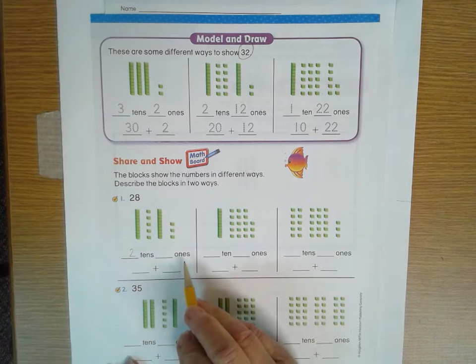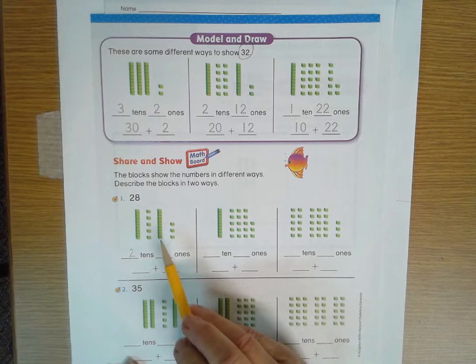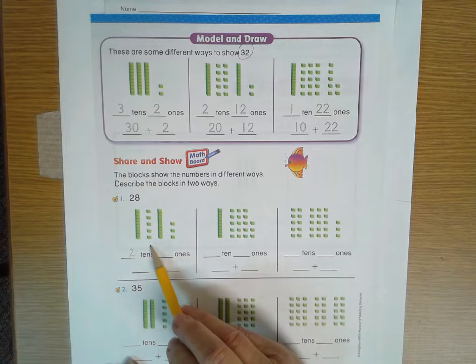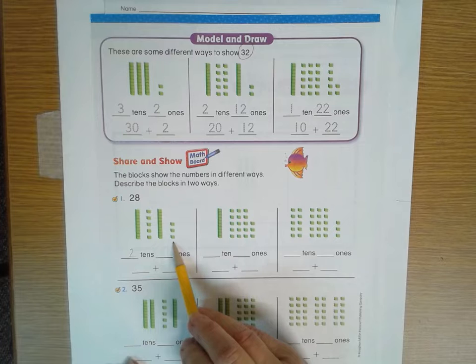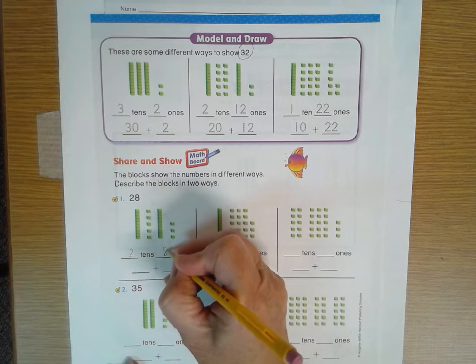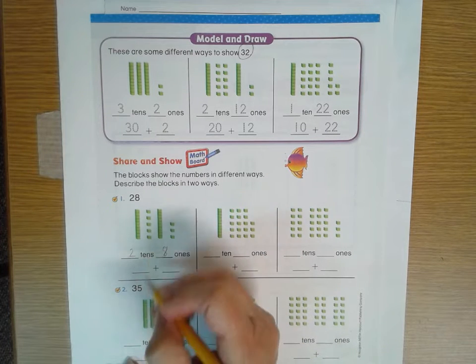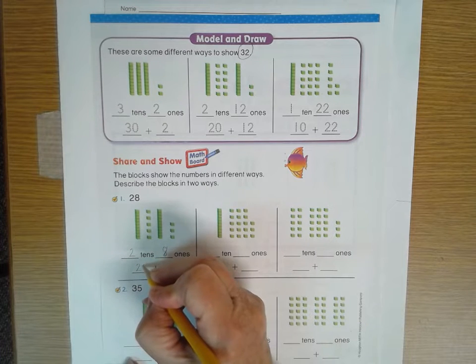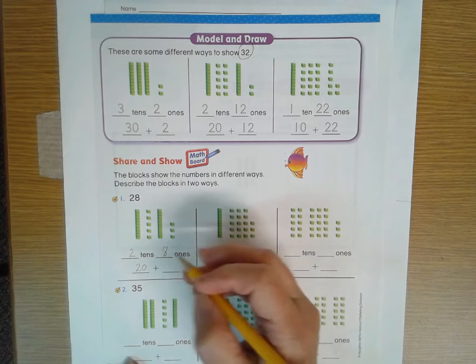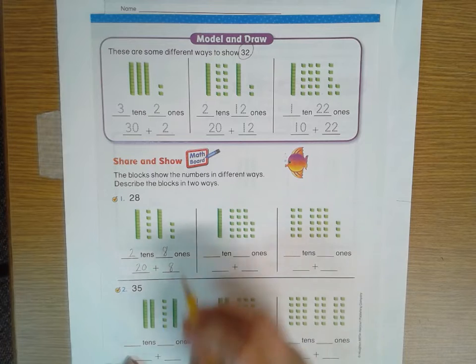And then we count the ones. 1, 2, 3, 4, 5, 6, 7, 8. The two 10s is worth 20, and the 8 ones is worth 8. There's our expanded form, 20 plus 8.